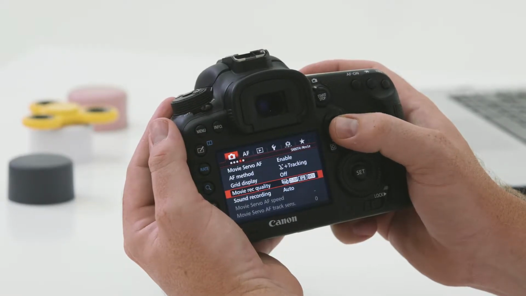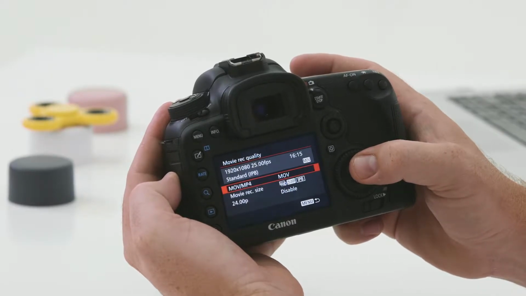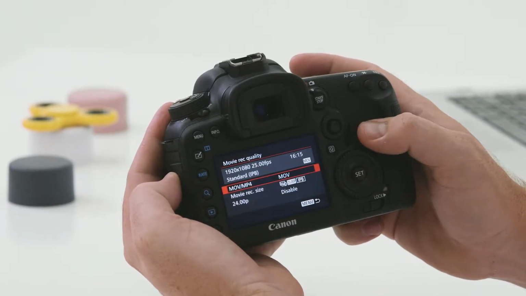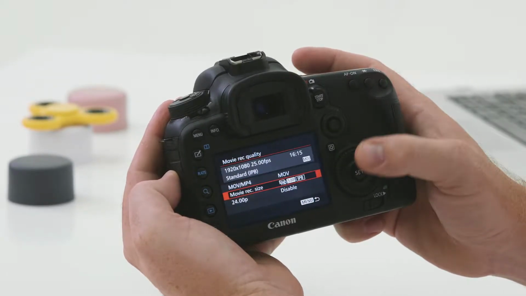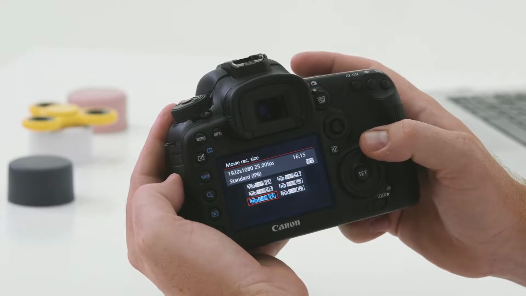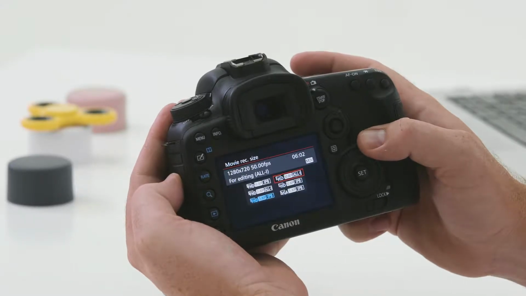There are some options for resolution in video. To get to these, we've got to go into our menu, navigate across until we see movie record quality. This will be found in the 4th red menu. A couple of options in here is whether we want to shoot MOV or MP4. We can simply select and change using the rear multifunction dial and set key to confirm. The 7D Mark II will do full high definition video at 50 frames per second. It also has options for 25 frames per second in various compressions, as well as HD and VGA quality video, depending on what you're recording and what your outcome is desired.